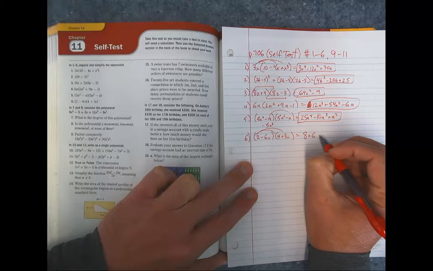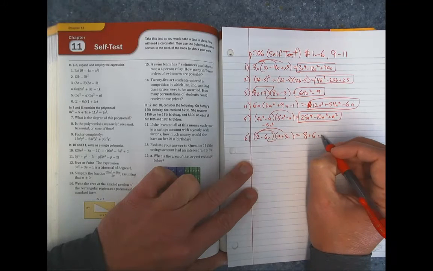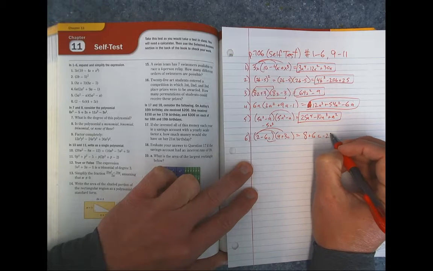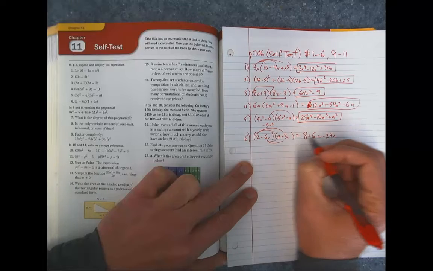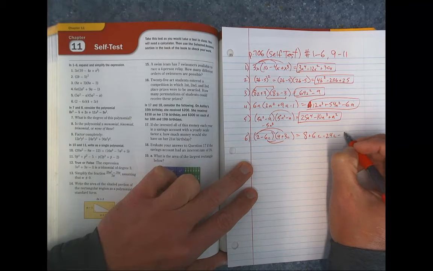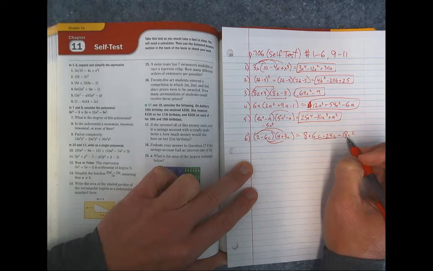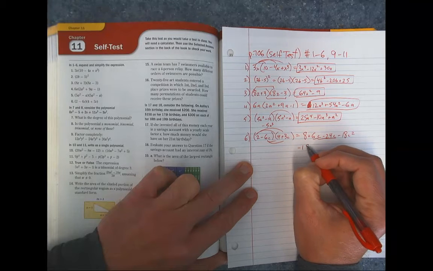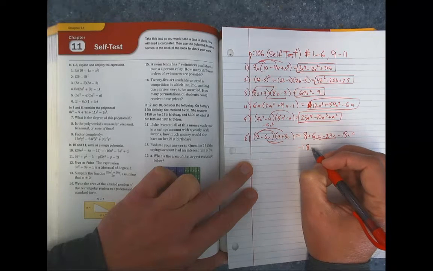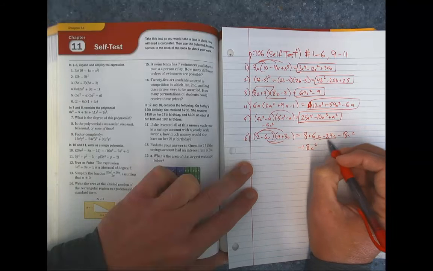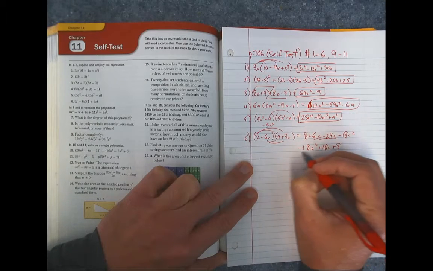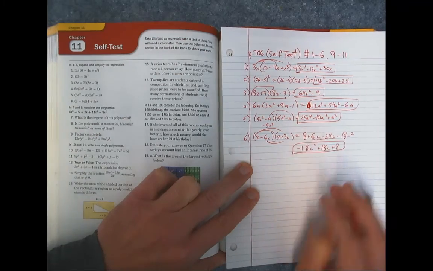This is 6c. Then you also need to multiply here. Negative 24c. Negative 18c squared. These are going to go together. C squared should go up front, so it's going to be negative 18c squared. Put that together, that's positive 18c, and that's positive 8.